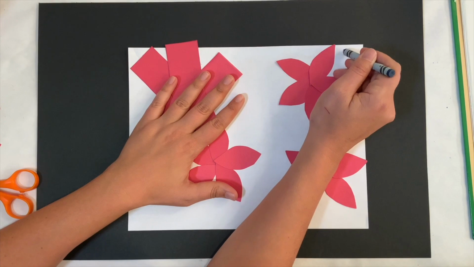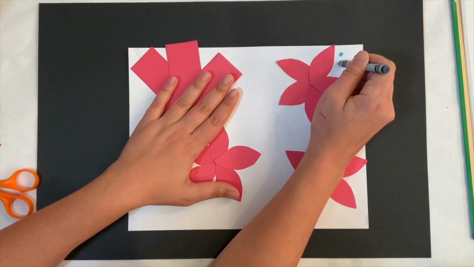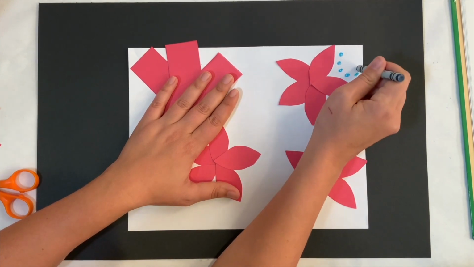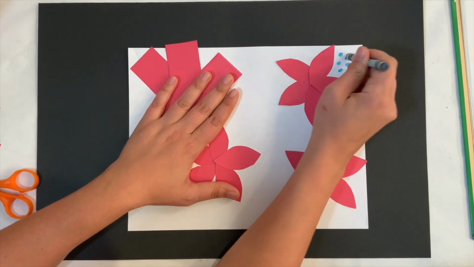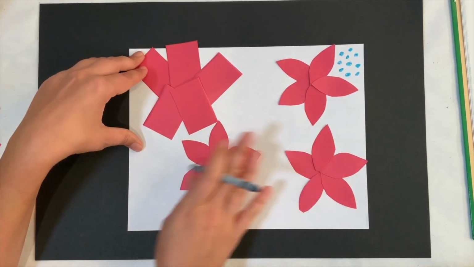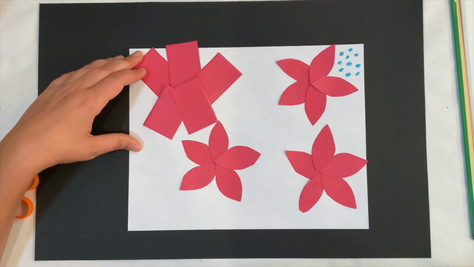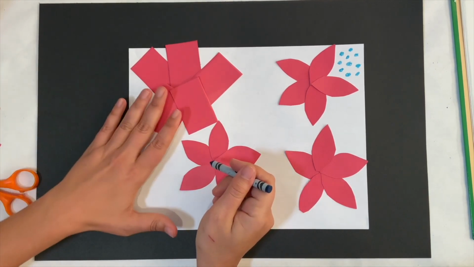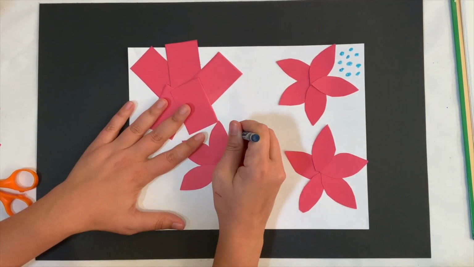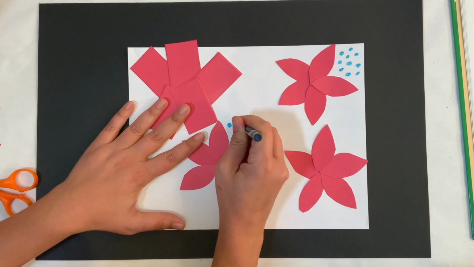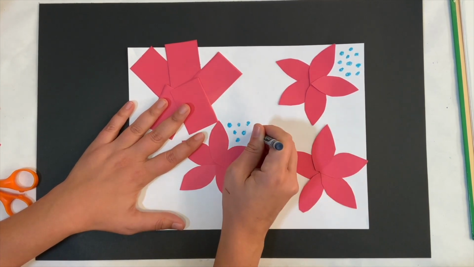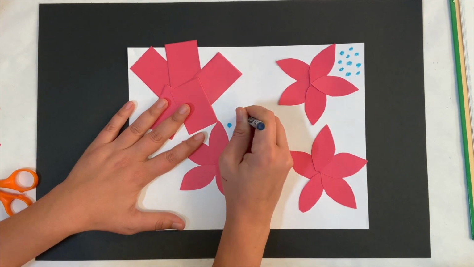You could do circles or triangles. We're going to do 10 little shapes. 3, 4, 5, 6, 7, 8, 9, 10. 10 little shapes beside each grouping of 5 to complete our repeated section of our artwork. 5 and 10 are repeated shapes. Do 10, 3, 4, 5, 6, 7, 8, 9, 10.